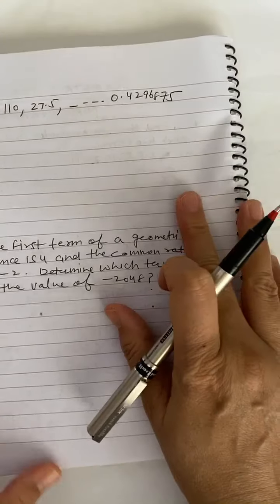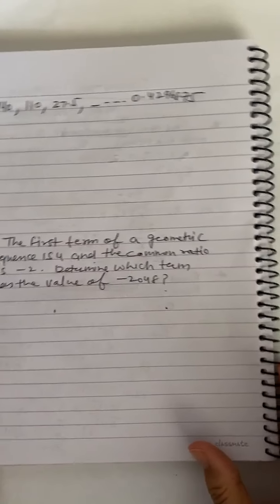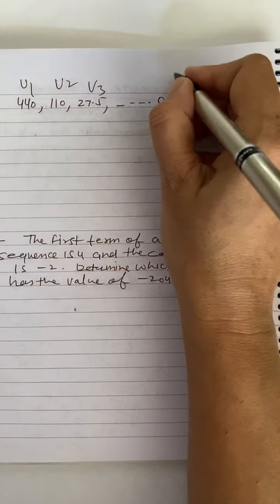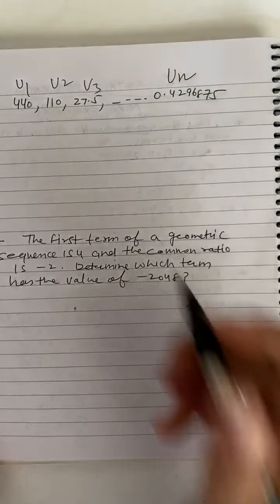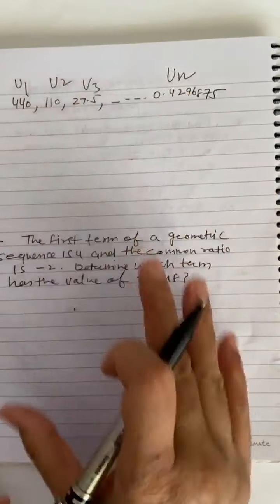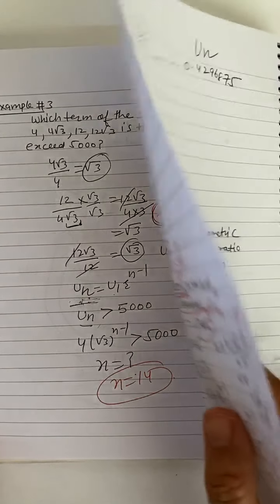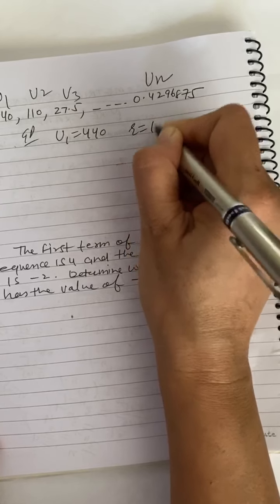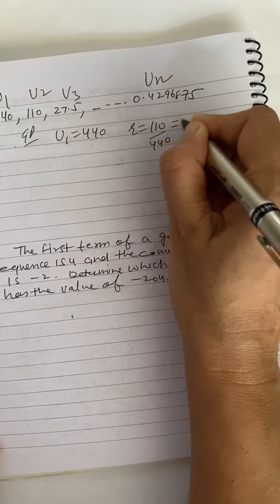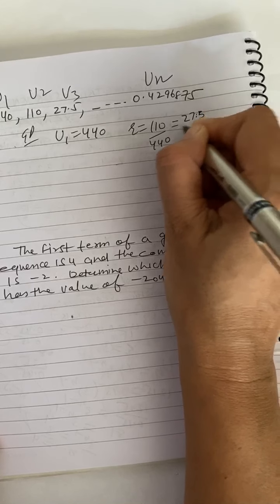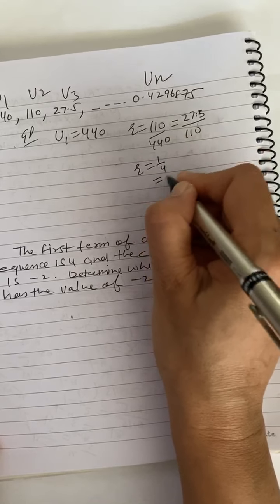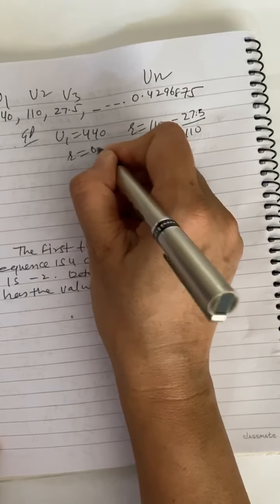Okay, so the next one, again, you have to find the number of terms. This one is U1, this is U2, this is U3. We don't know which one the last is, so let's call it Un. We need to see what kind of sequence it is, but as in the previous part, it was given it's a geometric sequence. So this is also a GP. U1 is 440, and I can find R by dividing 110 by 440, and 27.5 by 110. If we divide this, we will get 1 over 4, which is 0.25. So R is equal to 0.25.